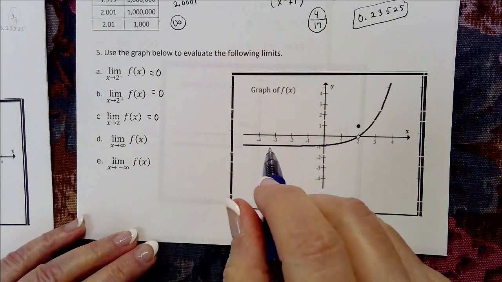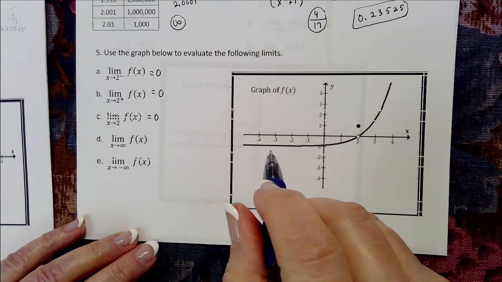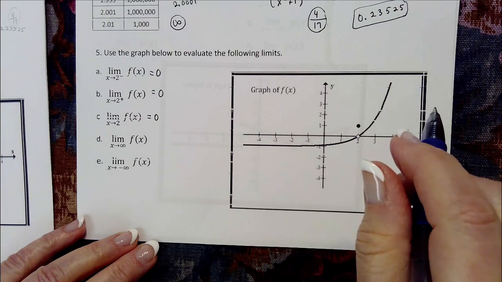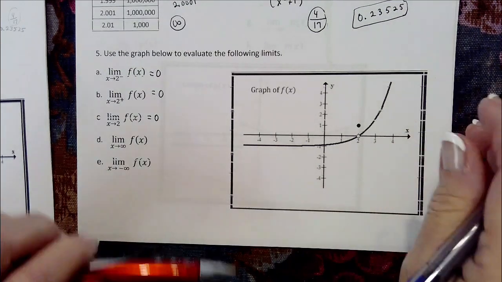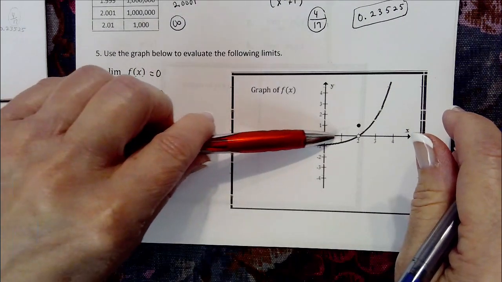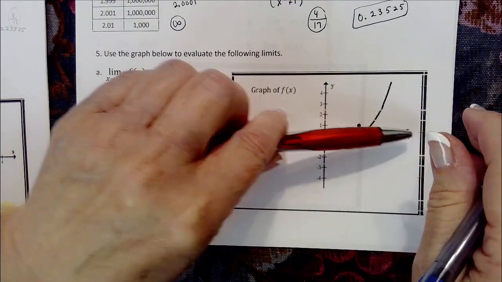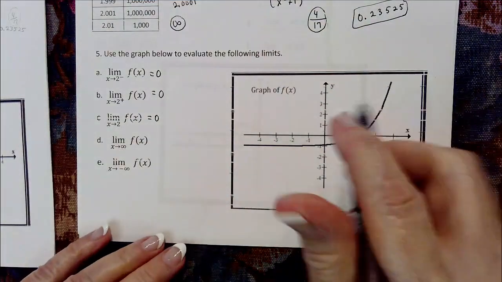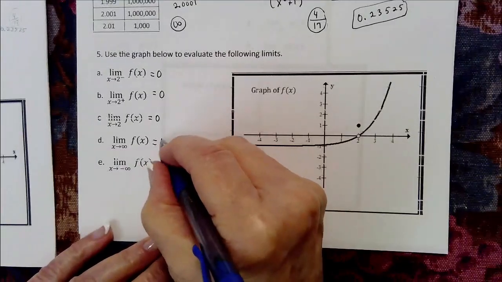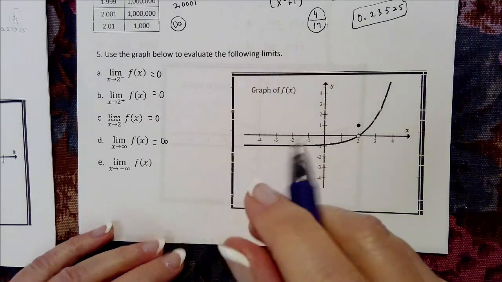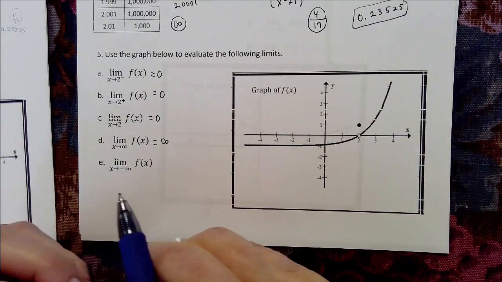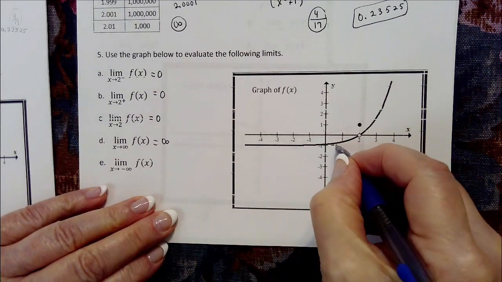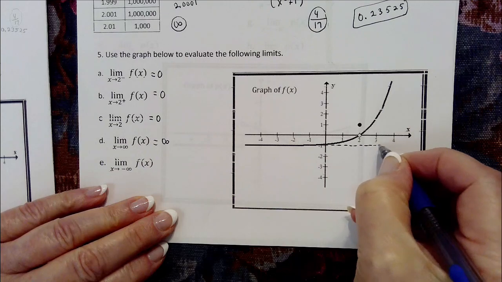All right, the next one we're looking at is D. The limit as x goes to infinity, positive infinity this time. As I'm going across, x going to positive infinity, what's my y doing? My y is going up to positive infinity as well. So my answer for my limit is going to be equal to positive infinity. Now, one of the things that this doesn't show accurately is that this is also going to have an asymptote at -1, so this is an asymptote.